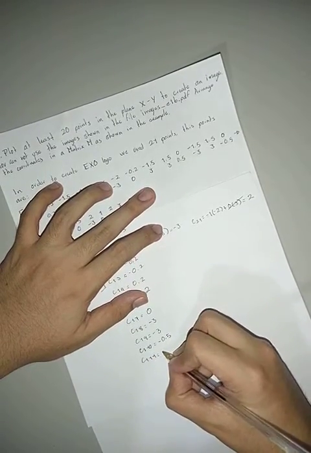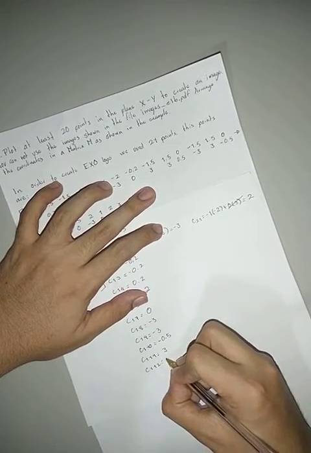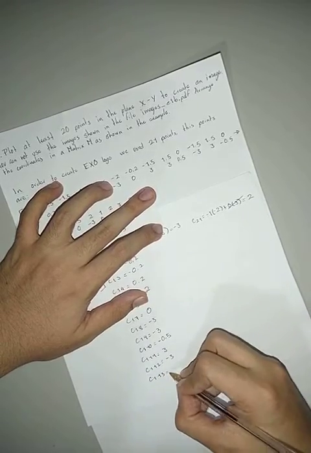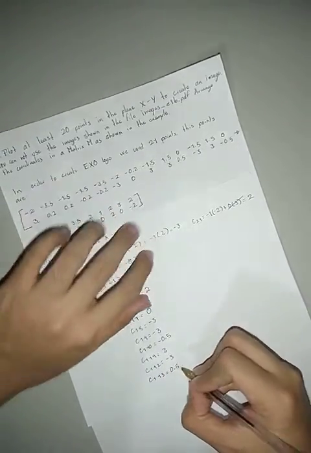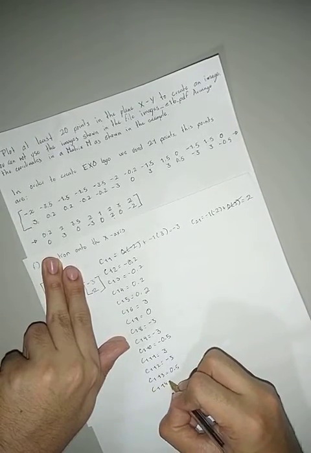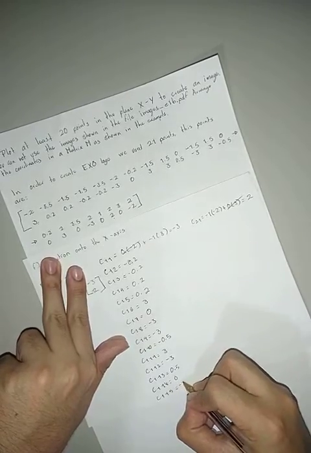C111, it will be 3. C112, it will be -3. C113, it will be 0.5. C114 it will be 0. C115 it will be minus 3.